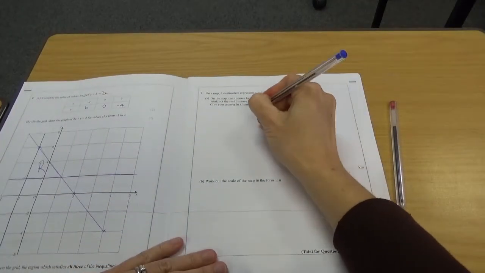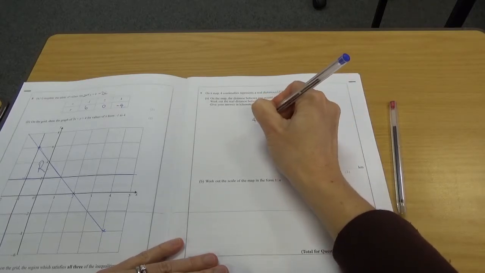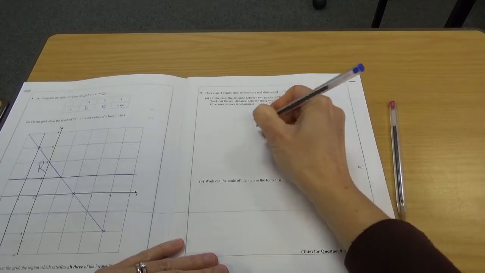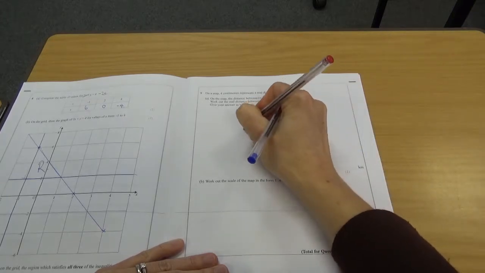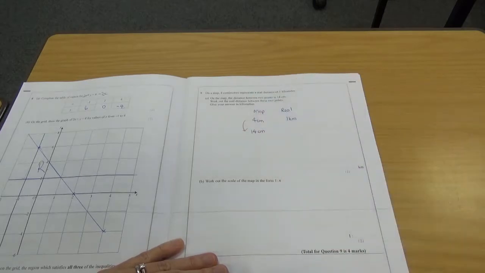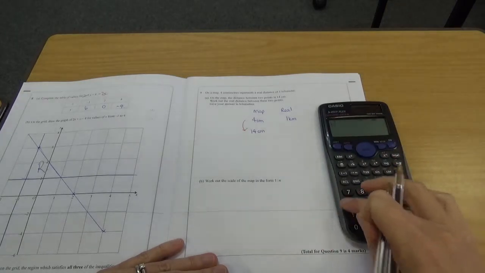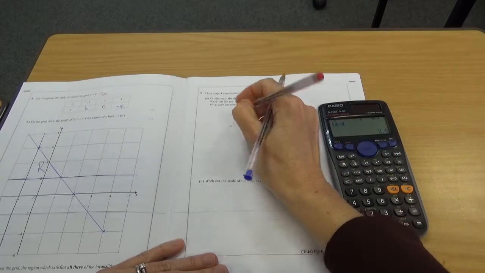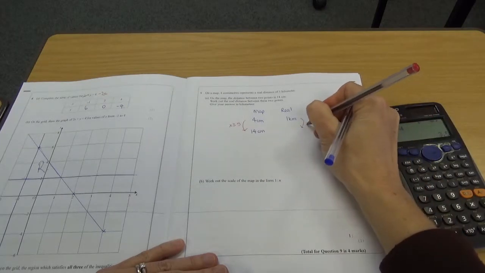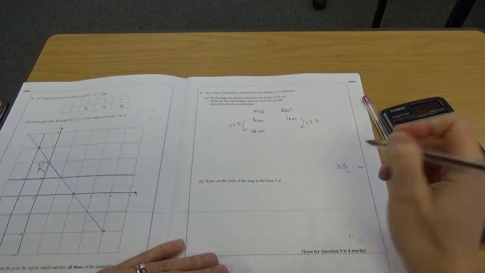So, map to real is 4 centimetres to 1 kilometre, and we've got a map distance of 14. So to go from 4 to 14, 14 divided by 4 is 3.5. So we've multiplied by 3.5. Same on the other side. Gives me an answer of 3.5 kilometres.